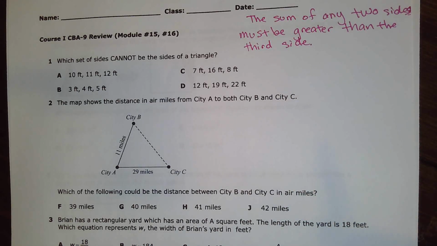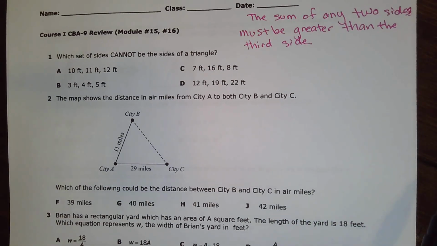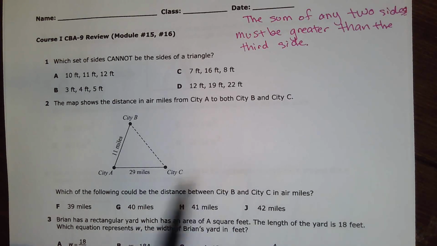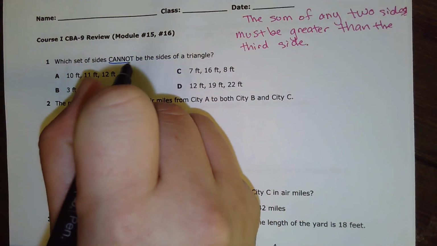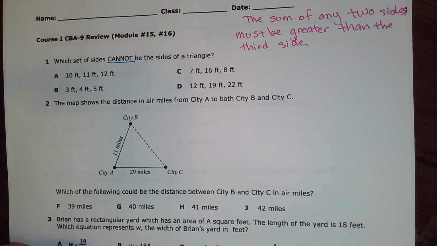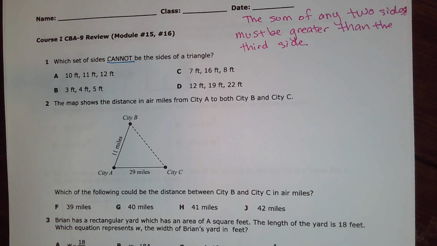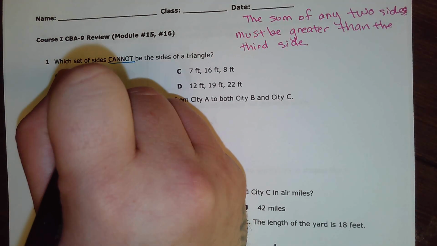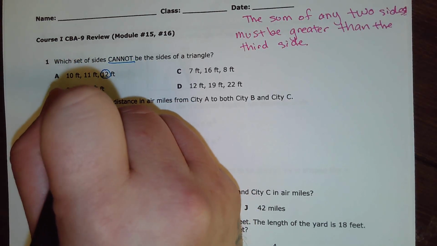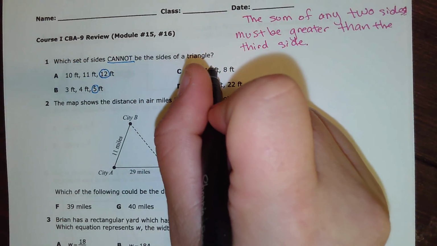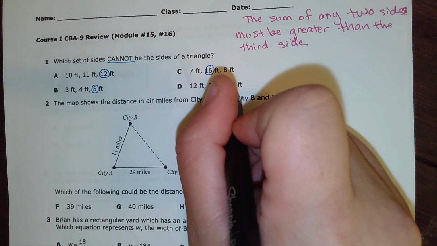Okay, so here, question 1 says, which set of sides cannot be? So we're just going to compare our sides and see which set of triangles has at least one side that doesn't work. And if it doesn't work, then that can't be a triangle. So a good trick here is to circle your largest number as a number to start your comparisons with, okay?